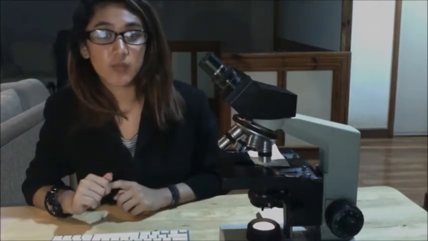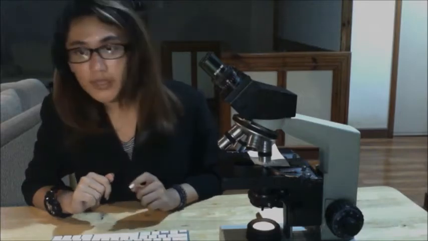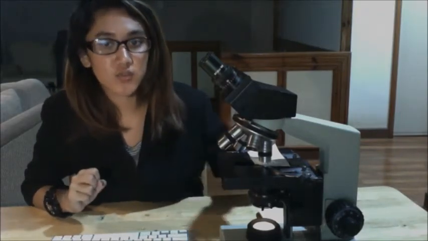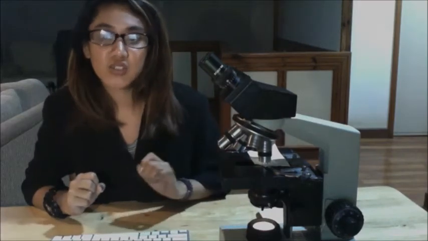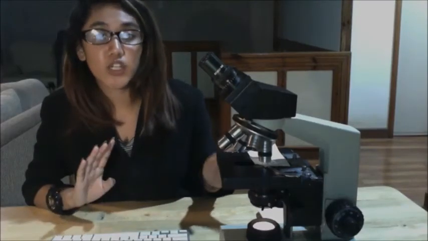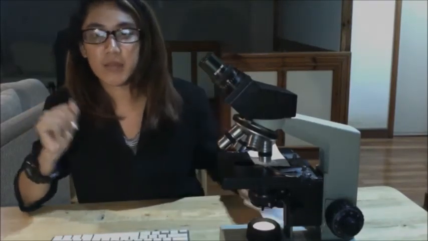So there are other adjustments that you need to make when changing the objective lenses. You might want to recenter the specimen using the two-stage adjustment knobs as you did in your step 8. You might also need to open the diaphragm a little more in order to see your specimen clearly.